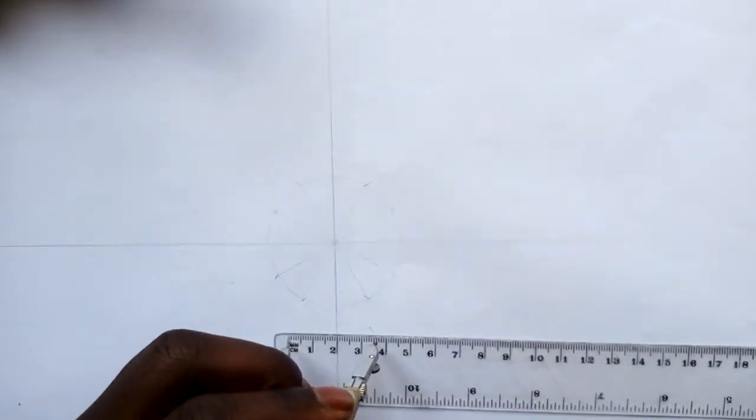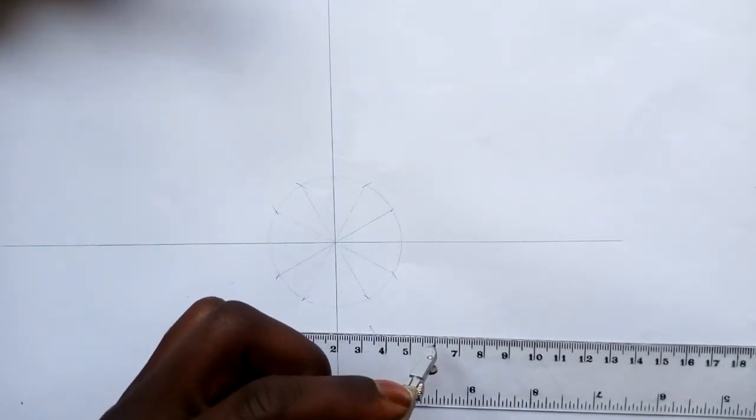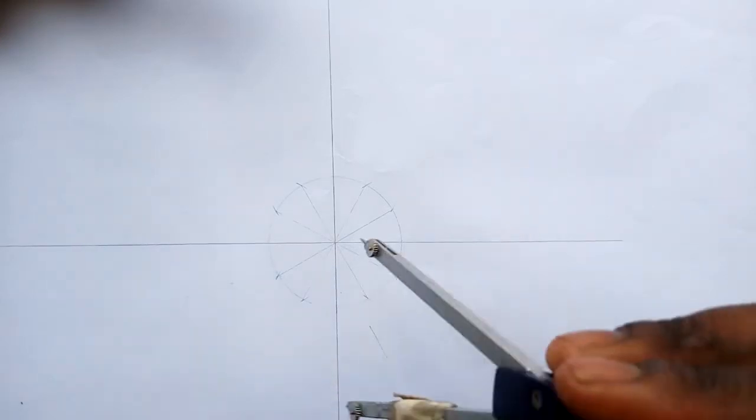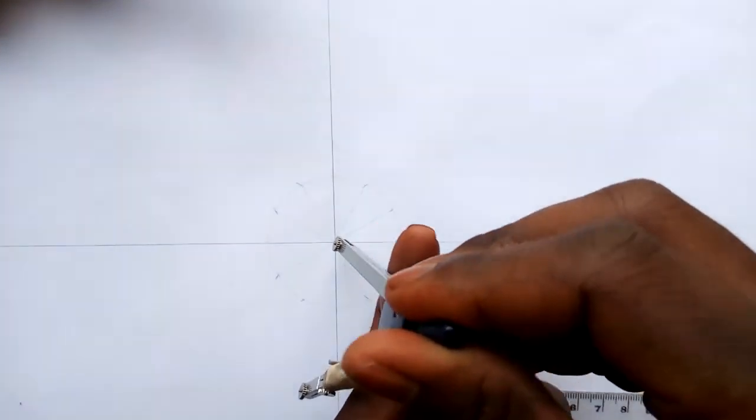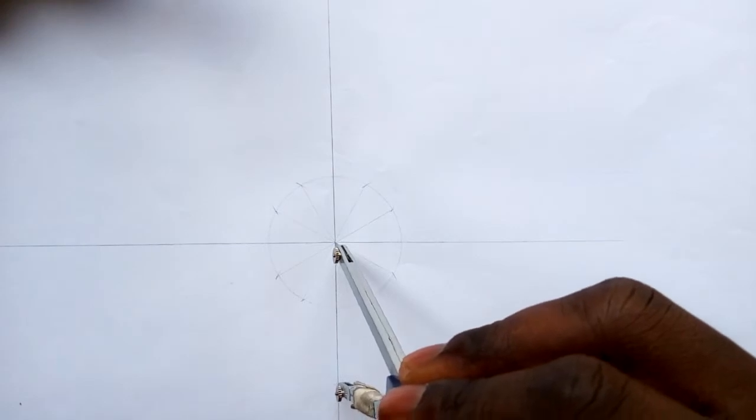So I'm going to measure 60 millimeters from the center going downwards. Get it using my rule. So 60 there, stand at the center and strike an arc there.